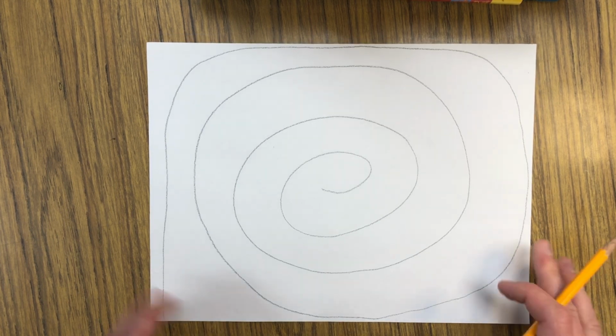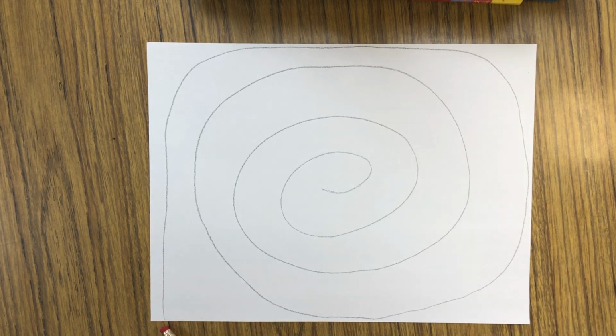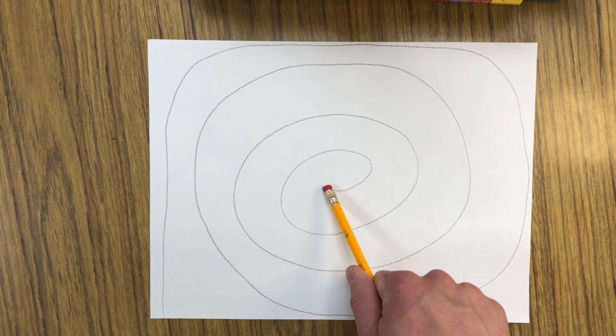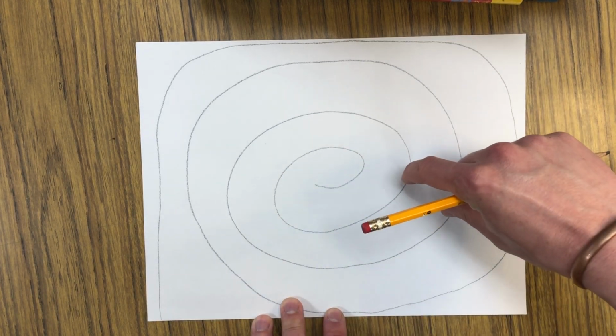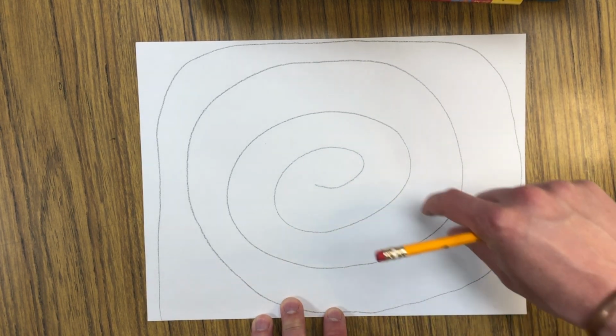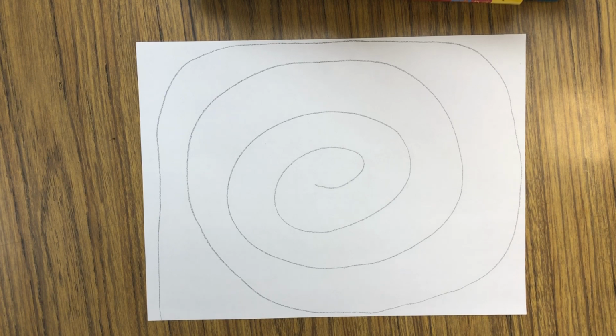So I'm gonna use this as my snake. I started all the way at the edge and went all the way to the middle. And I made sure that I filled my paper and I left enough room in between my lines that I can actually put some decorations in there. So that's our first step.